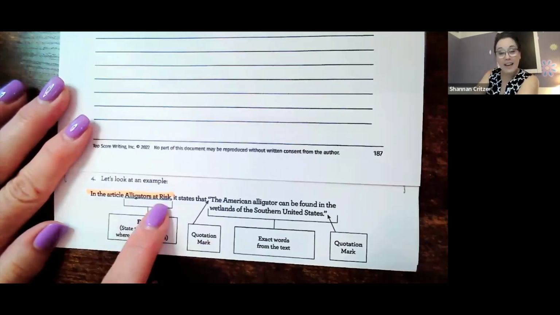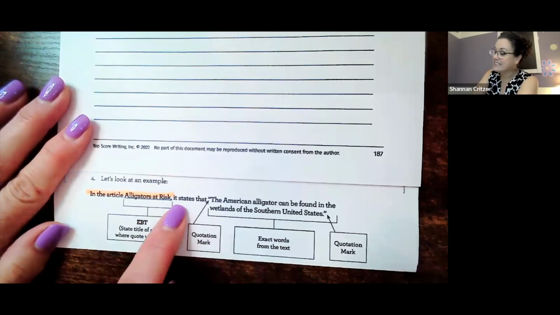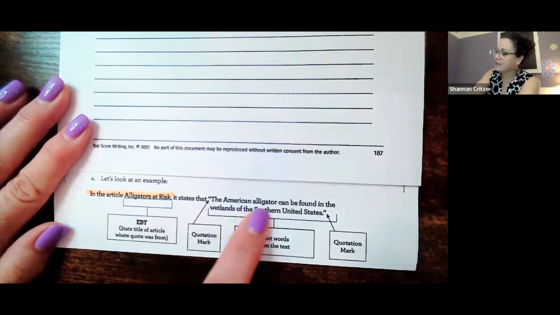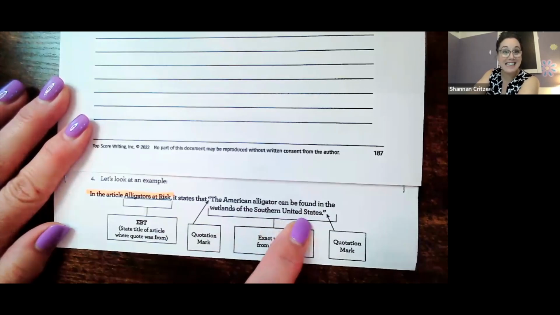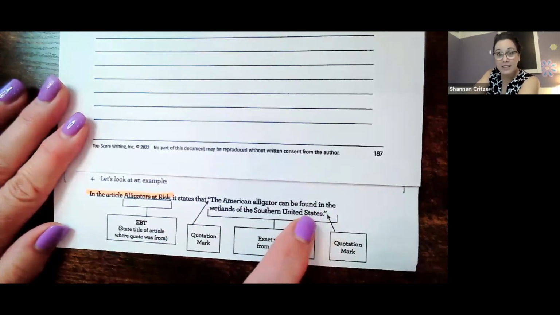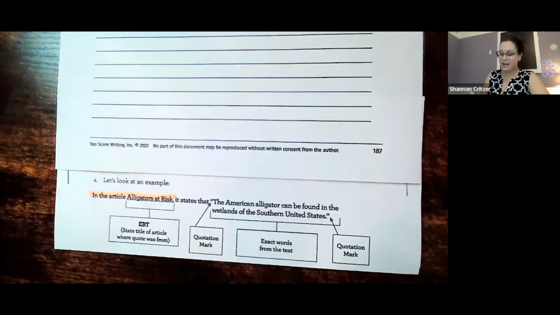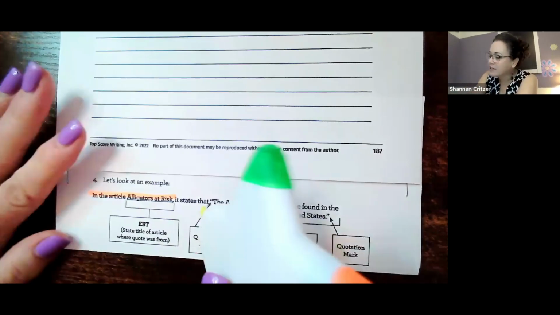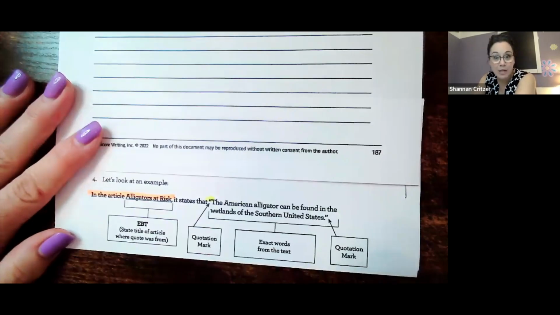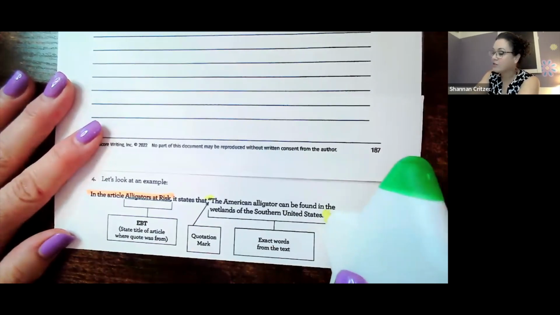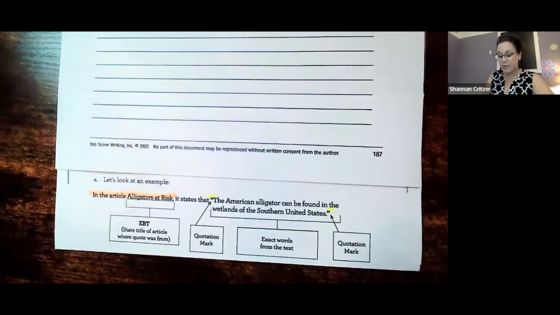But then after my evidence-based terminology, I say it states that the American alligator can be found in the wetlands of the southern United States. That comes directly from the text, okay? So then I'm going to get my highlighter and I'm going to show you that we have our quotation marks. Your quotation marks go around the text. And remember, last week we said a quotation is exact words from the text. We're actually stealing those words from the text and putting them in our essay, but we have to give credit back to the author.